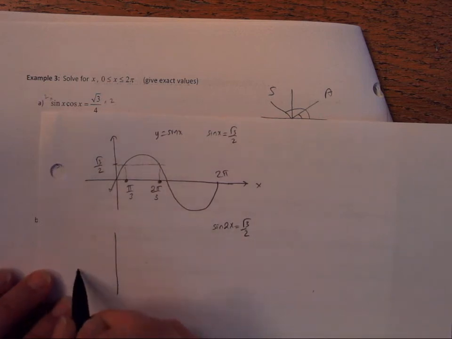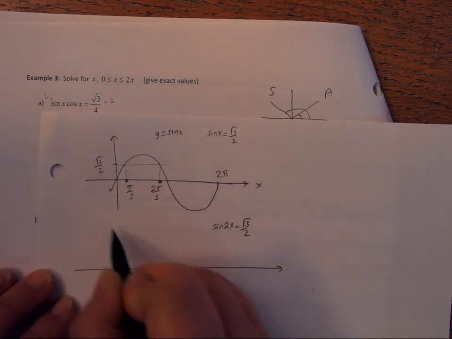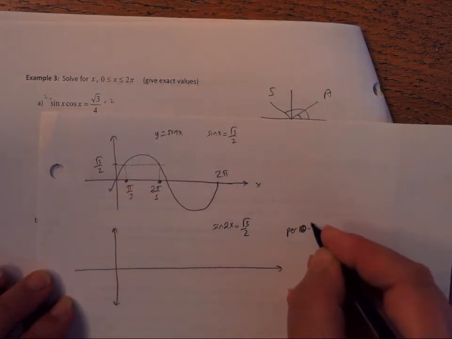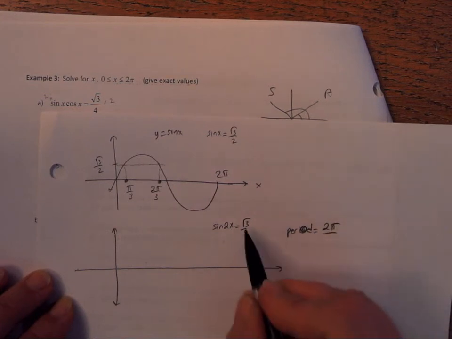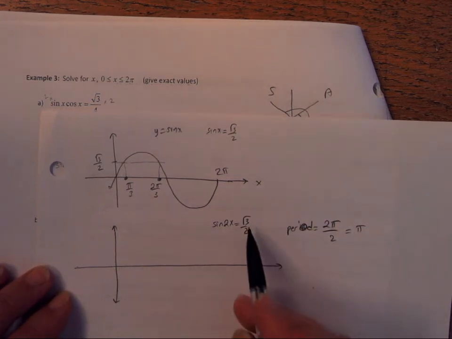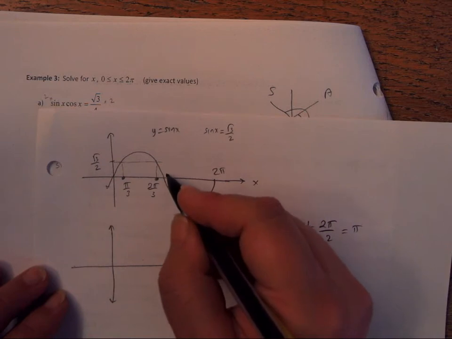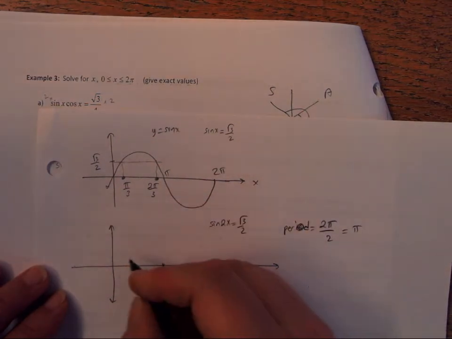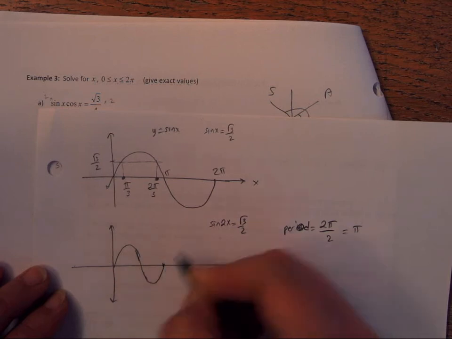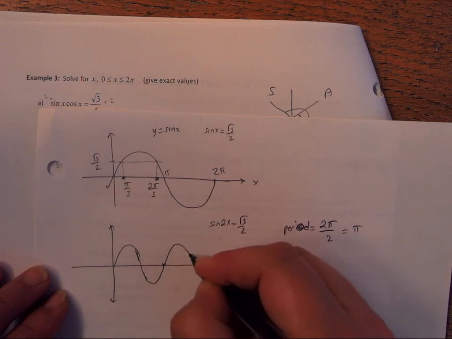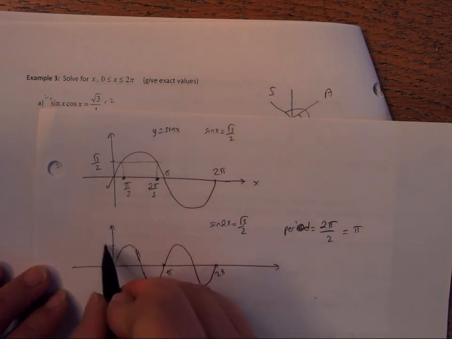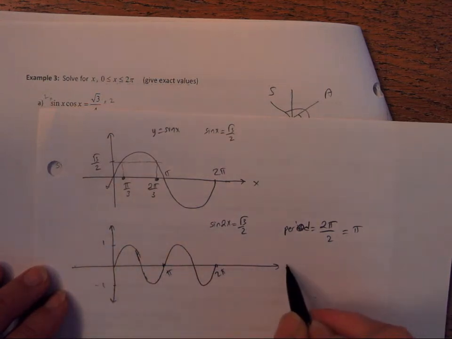And actually if you sketch sine 2x, what is the period? Period is 2 pi over k, and k is 2 in this case. And the period of sine 2x is pi. So if this is pi, I need to fit one cycle in that period. And then if you have 2 pi, of course, you have the second cycle. So pi, 2 pi. So that would be the sketch of sine 2x, quick sketch.